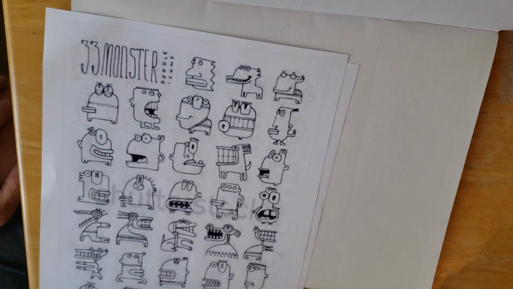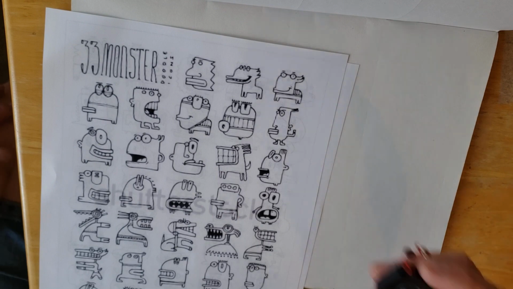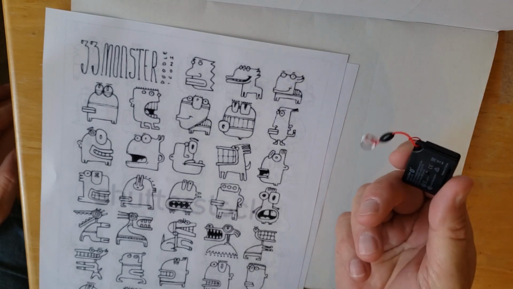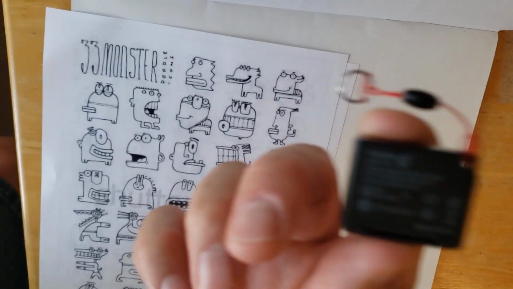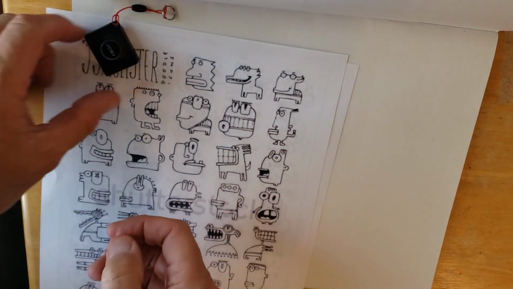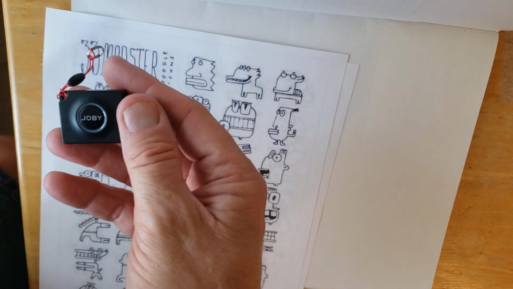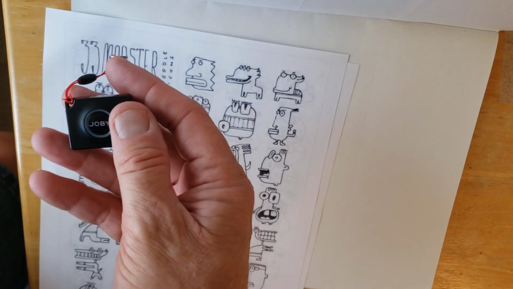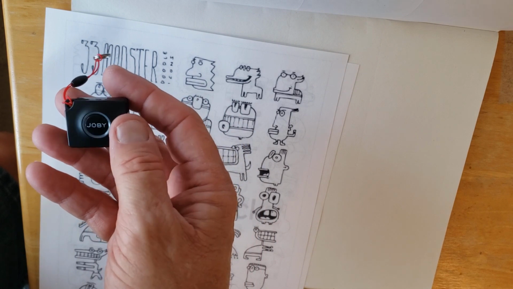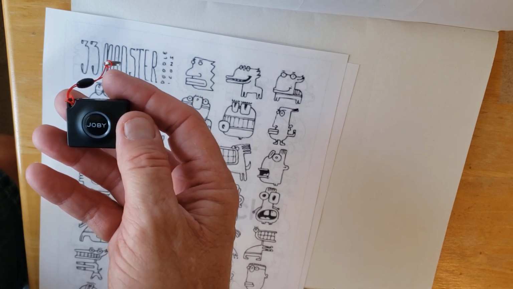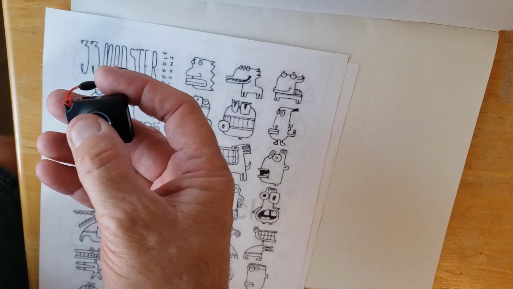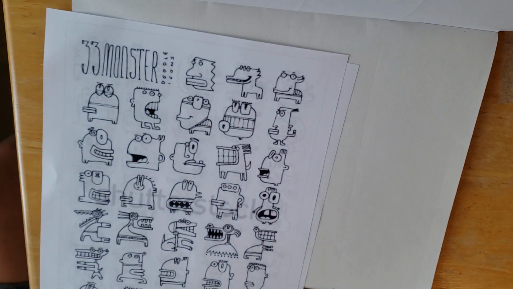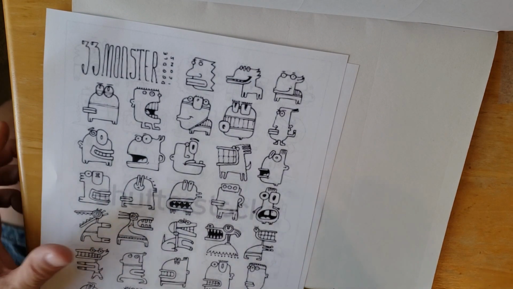First thing I want to say that's really cool is that I got this little button. It's called an impulse. I don't know if you can see it too well. It's very small, but it actually will set my recorder on my phone. It's a Bluetooth device, so every time I push it, it'll start and stop video, or it will take photos.